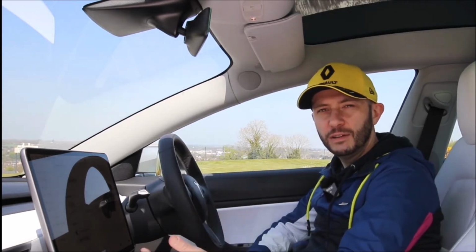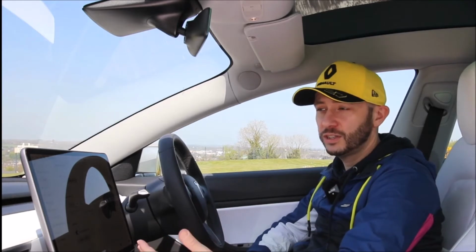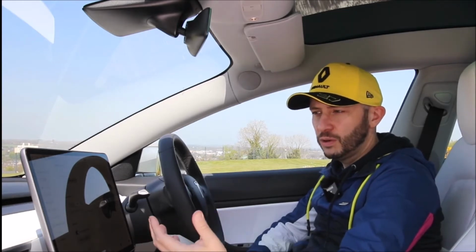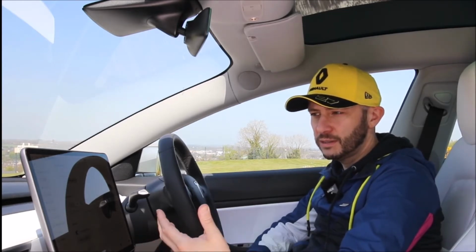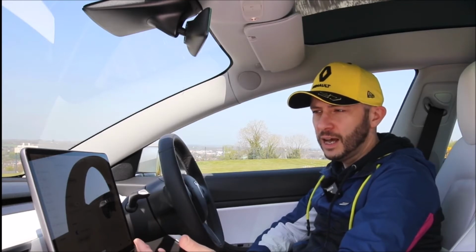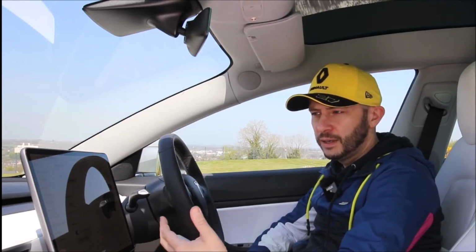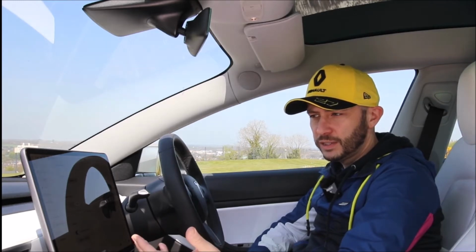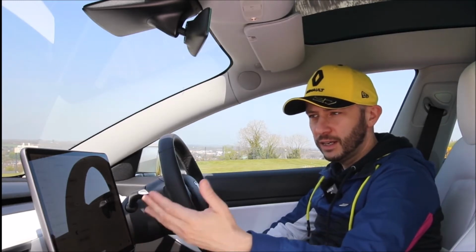It will record any event that happens. So if somebody gets too close to the car or touches the car, then it will record what's happening. So this is the only car that does that. You can use it all the time, and you can replay it afterwards.